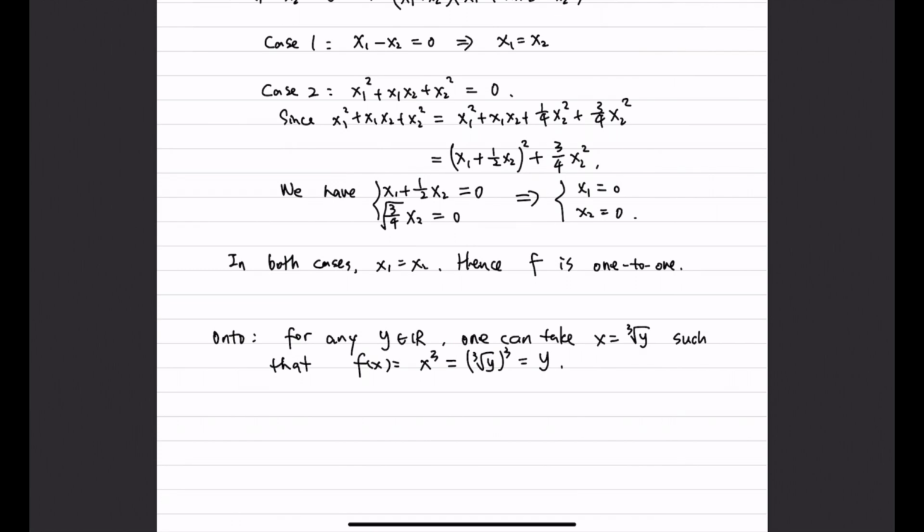So we have shown that every element in the codomain has a pre-image. Hence, f is onto. Since f is 1 to 1 and onto, f is a bijection.